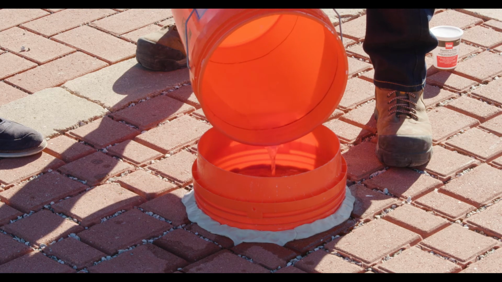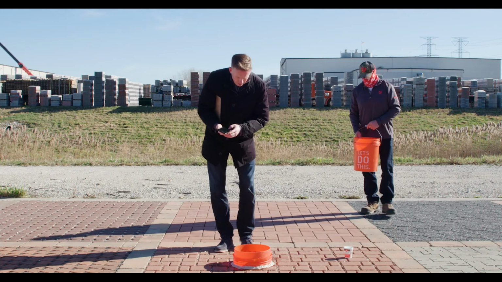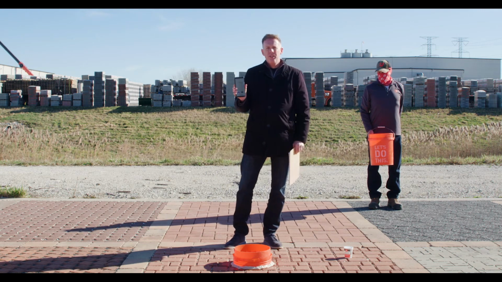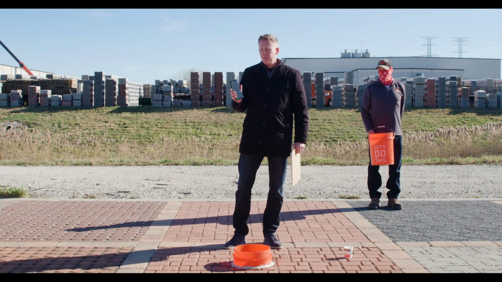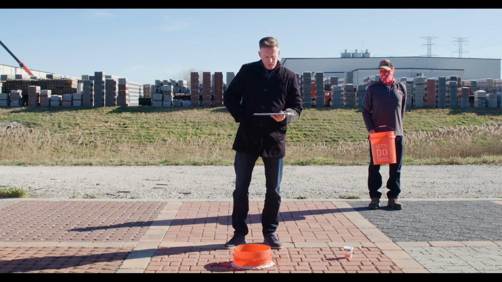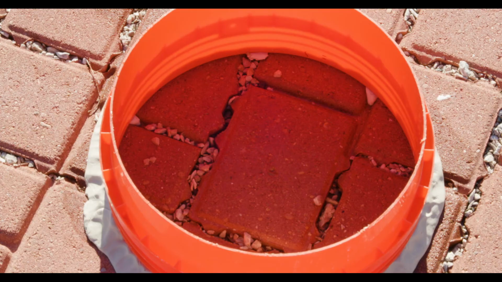As soon as the water stops draining, I'm going to stop my stopwatch, which is now 1 minute, 39 seconds for the entire 40 pounds of water to drain through the surface. So I'll write down 1:39 on my sheet here. And we'll go back in now and perform the calculations for the maximum infiltration rate.